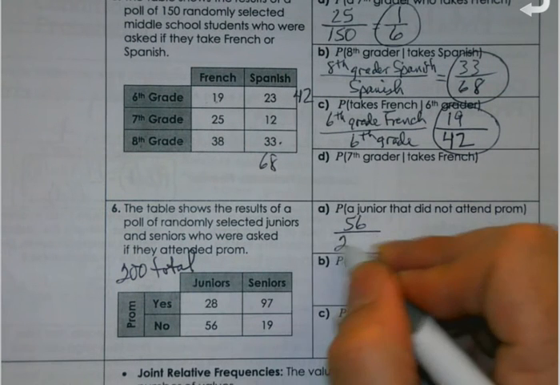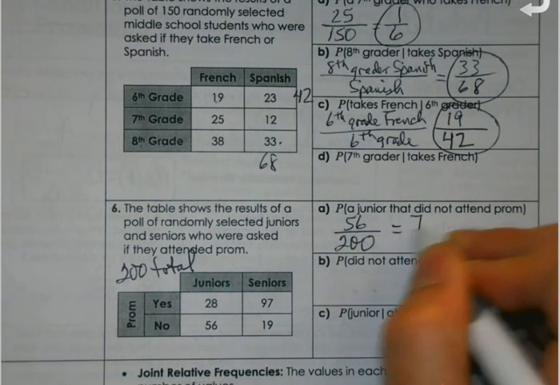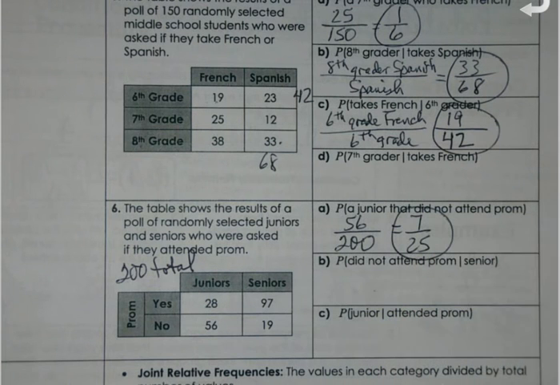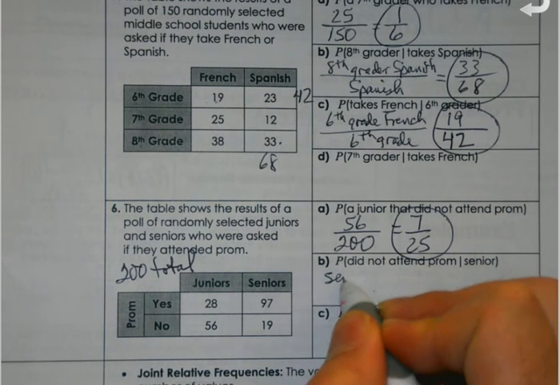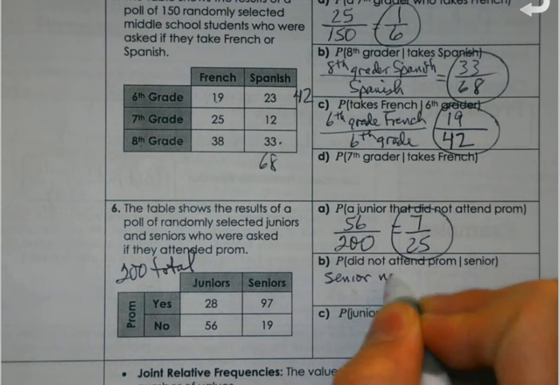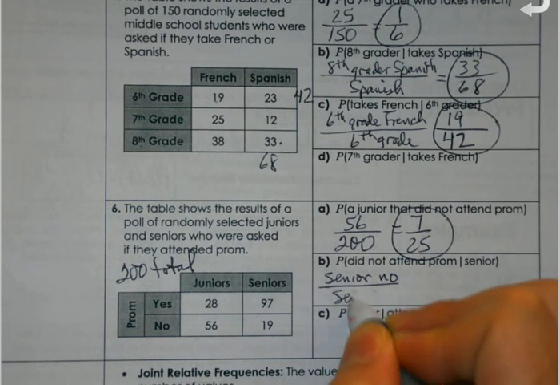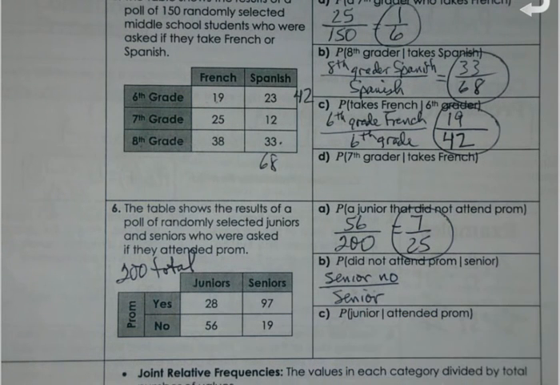So 56 out of 200. And reduce that. Now letter B was the one I specifically was staring at going, let's see if this gets anybody. Maybe, maybe not. Okay, probability did not attend prom given they're a senior. So that would be senior no over senior.